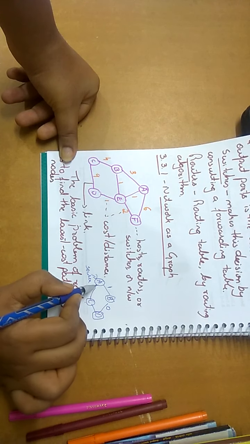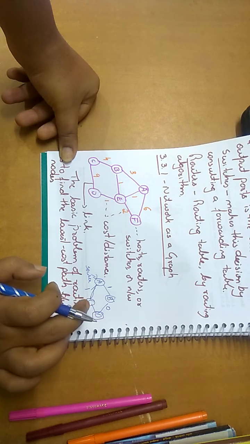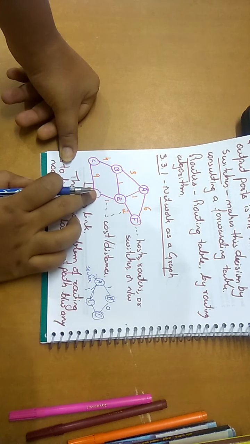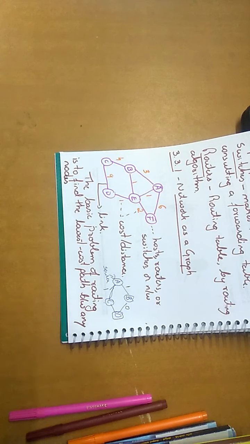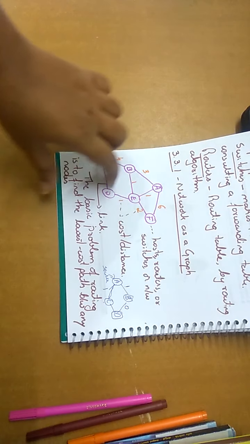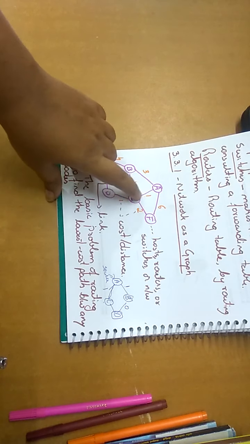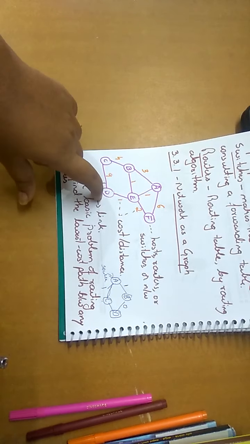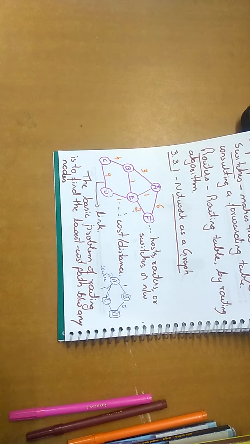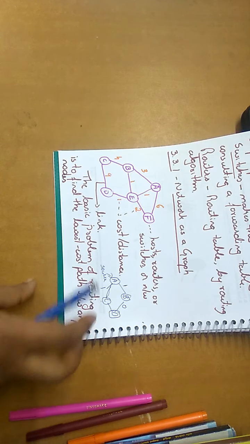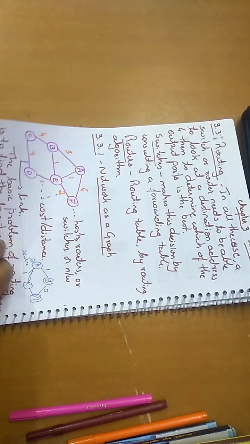We take this graph when the distance is not given. When the distance is given, we refer to this kind of graph. The basic problem of routing is to find the lowest cost path between any nodes. From A to D, there is A to E, A, B, and A, F, D as well. Which is the lowest cost path between any nodes, that we have to calculate and maintain in the routing tables.